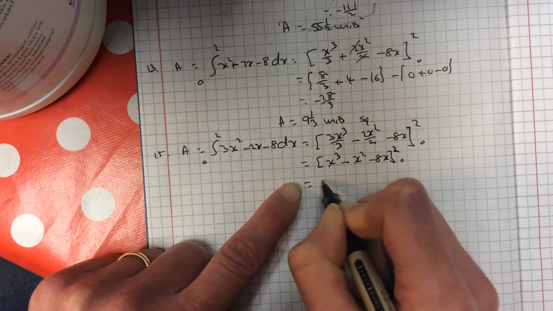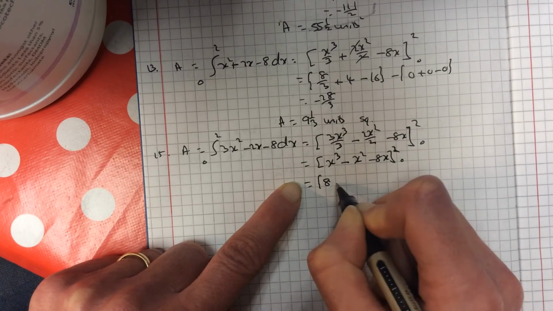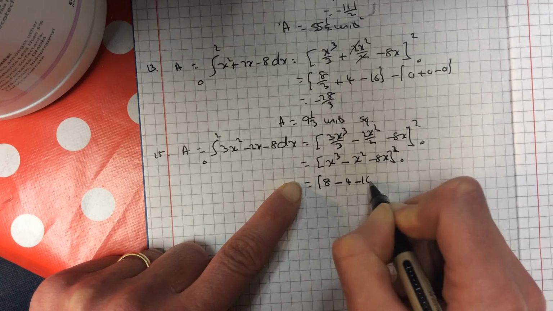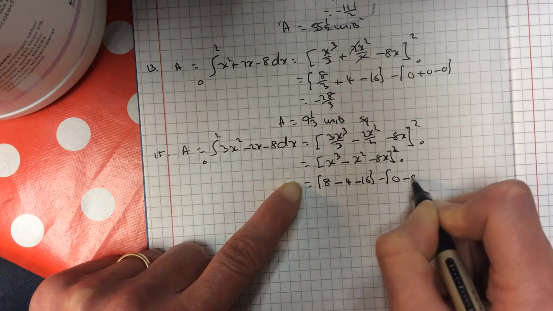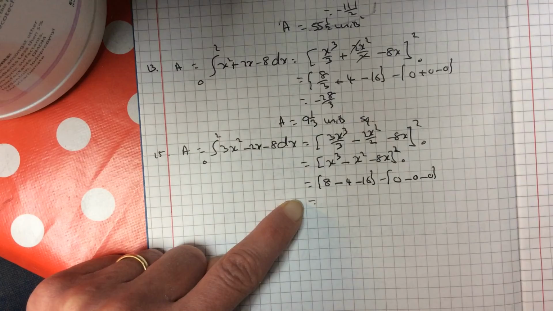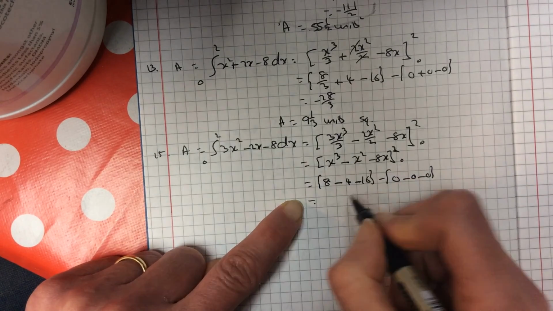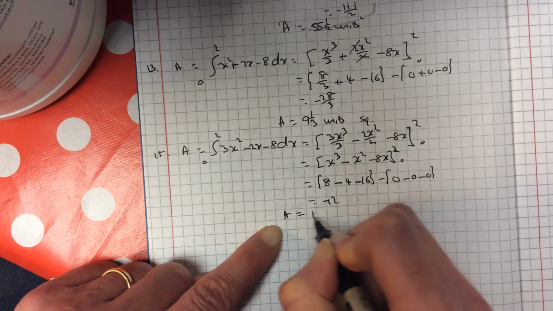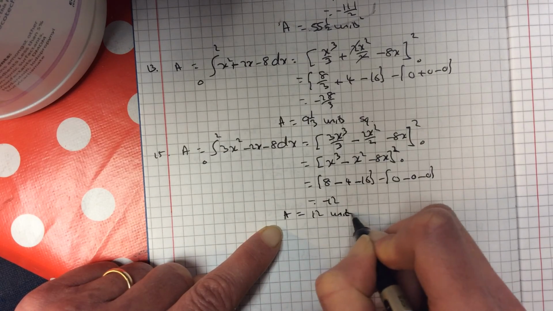Right, sub in your 2. So 8 minus 4 minus 16. Sub in your 0. So 8 minus 4 minus 16 gives me minus 12. So area is 12 units squared.